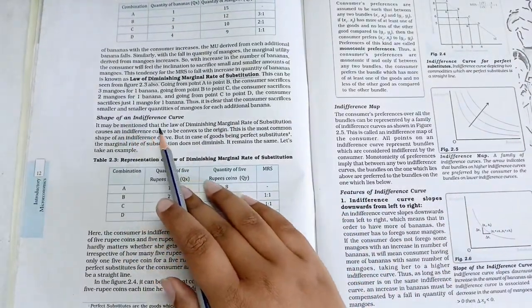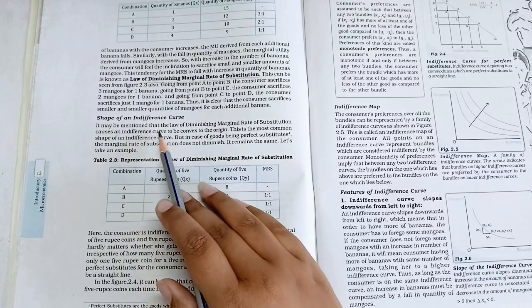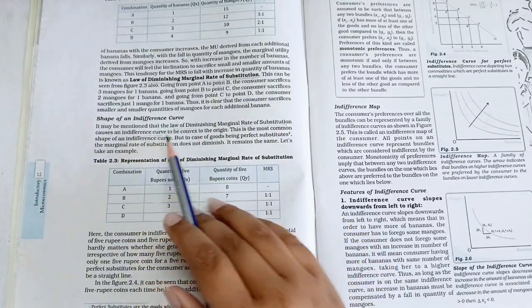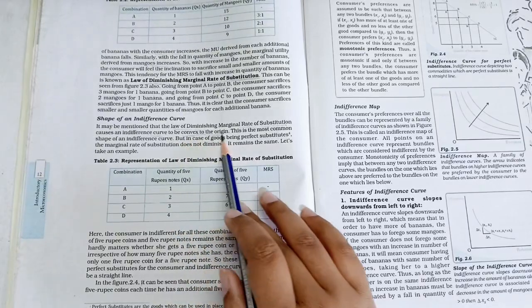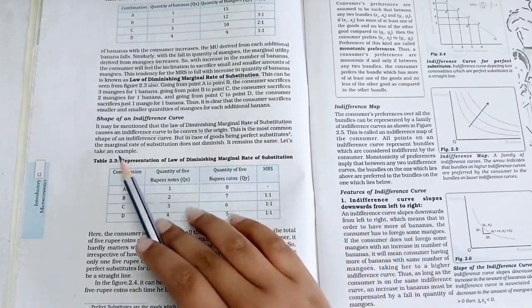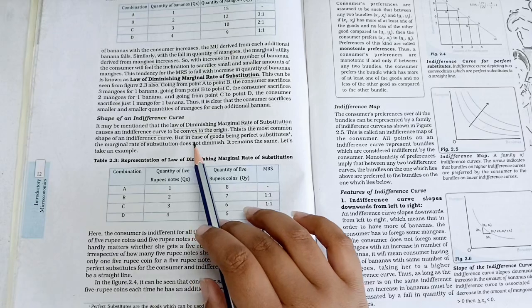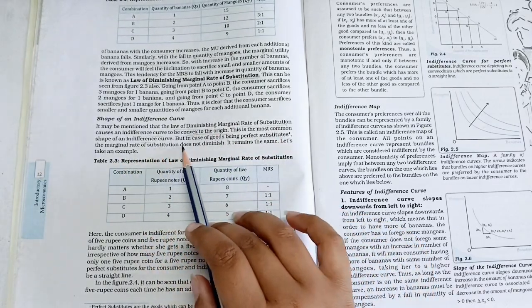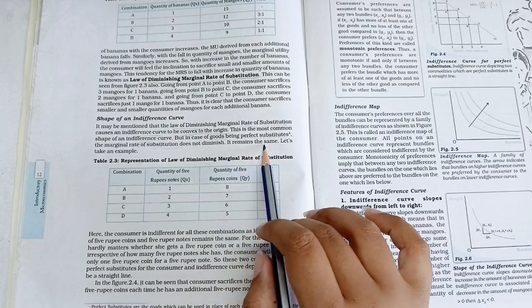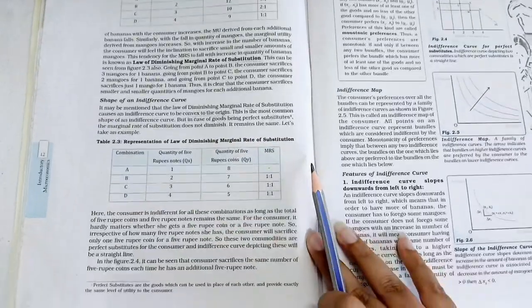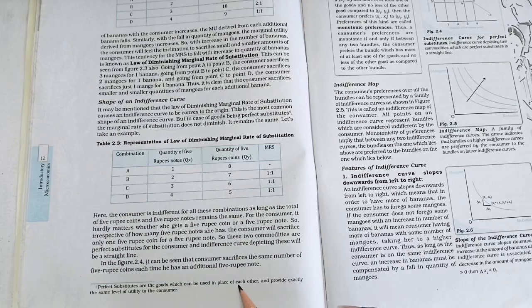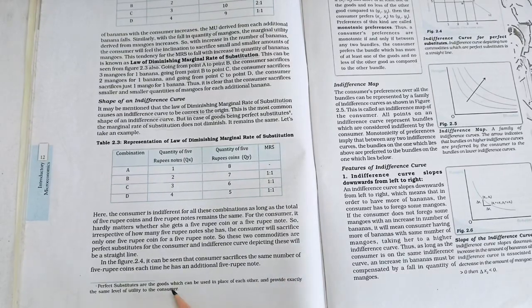Shape of an indifference curve. It may be mentioned that the law of diminishing marginal rate of substitution causes an indifference curve to be convex to the origin. This is the most common shape of an indifference curve. But in case of goods being perfect substitutes, the marginal rate of substitution does not diminish. It remains the same. Let's take an example. Perfect substitutes are goods which can be used in place of each other and provide exactly the same level of utility to the consumer.